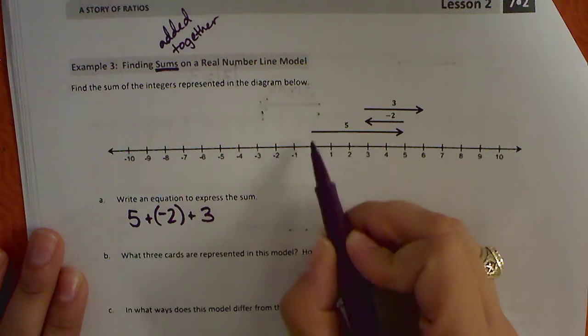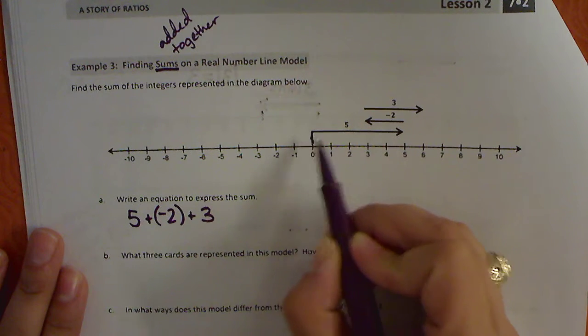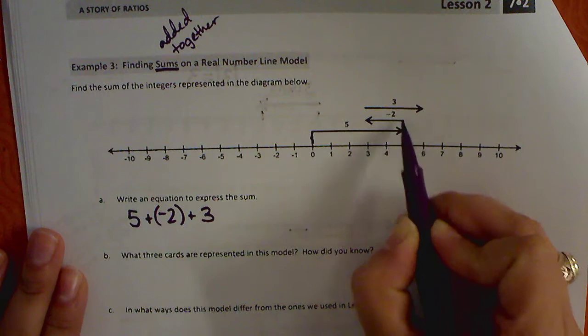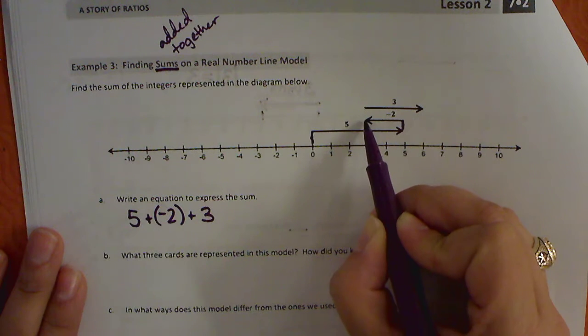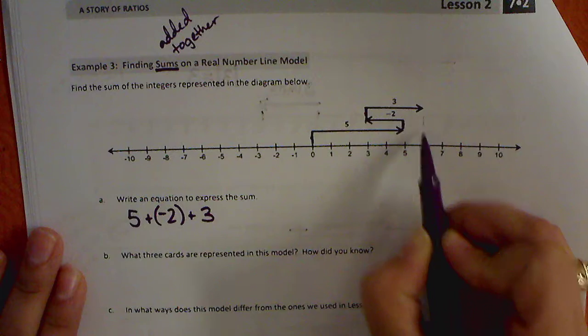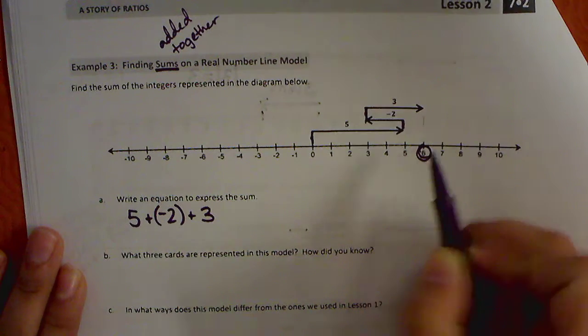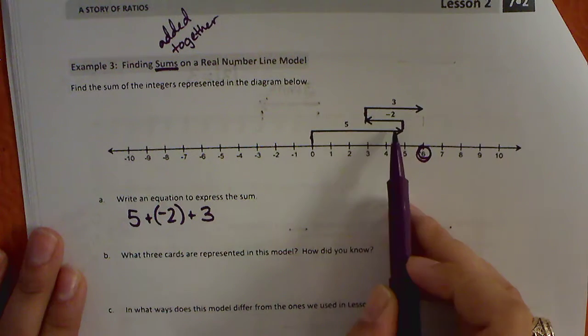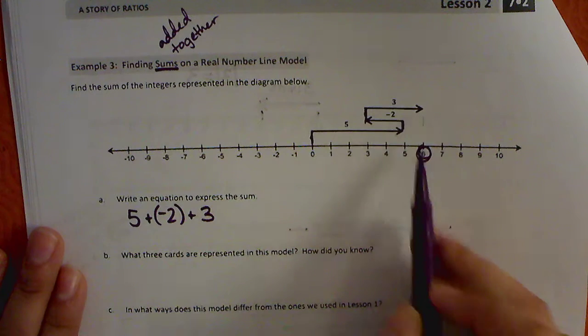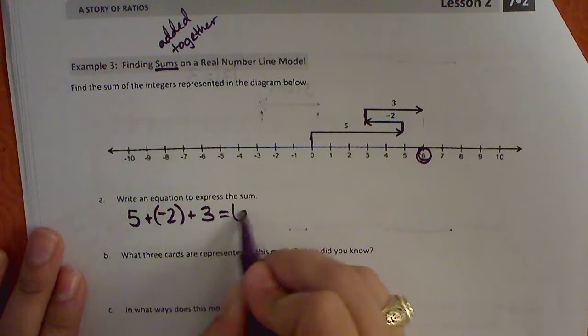As you can see, the first arrow started on 0. The next arrow started where we landed last, at 5, and went to 3. The next arrow went to 6. So 5 plus -2 plus 3 equals 6.